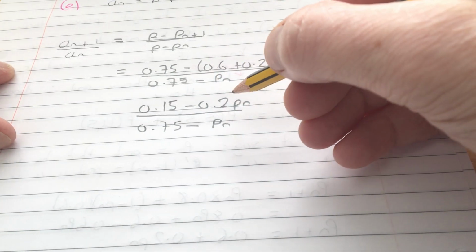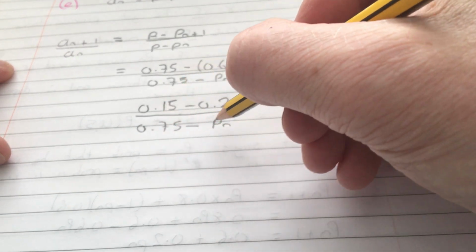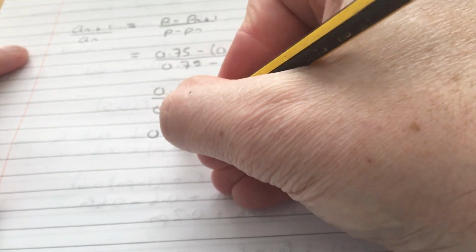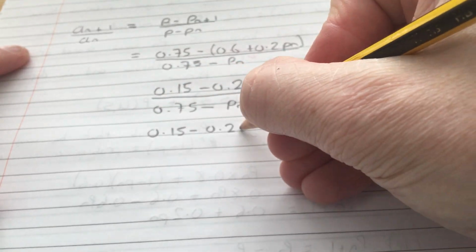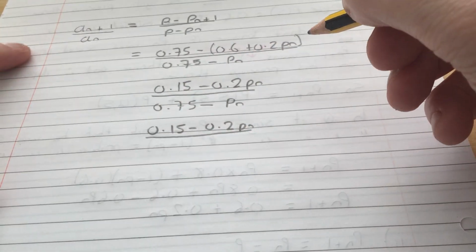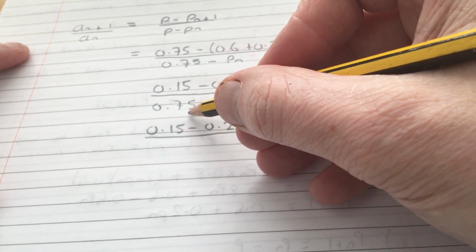Now if you look at this, particularly in the bottom line, what can be factorized out in the bottom line?